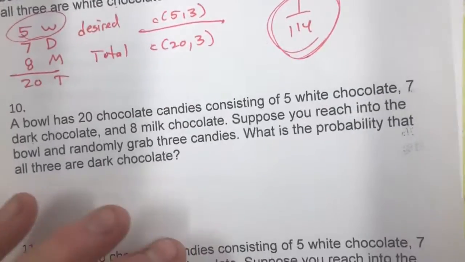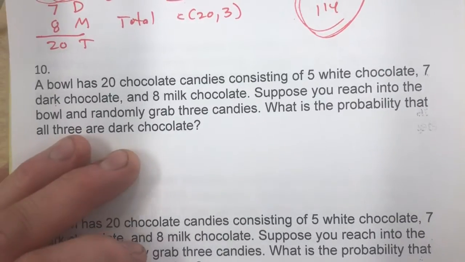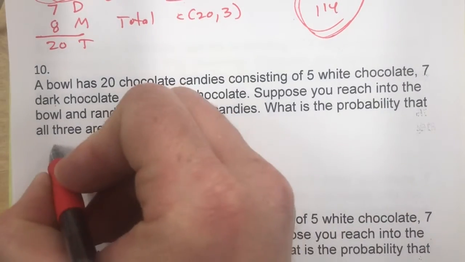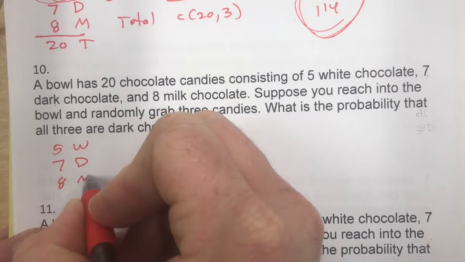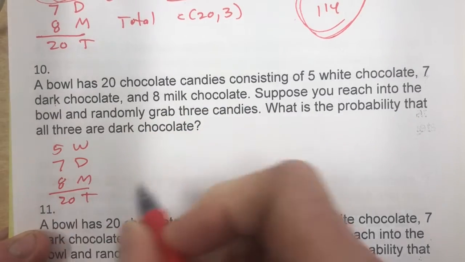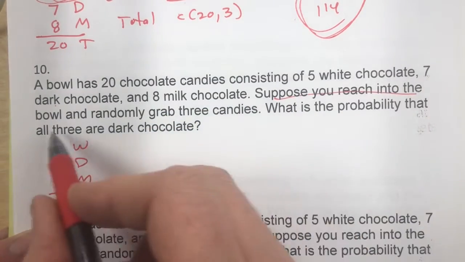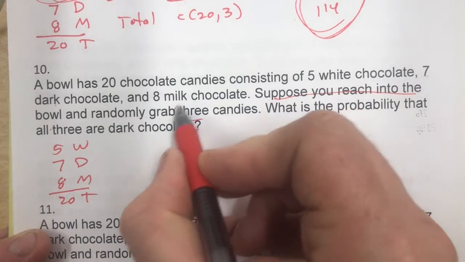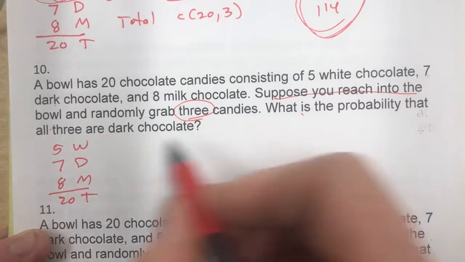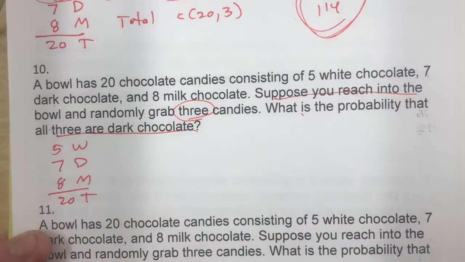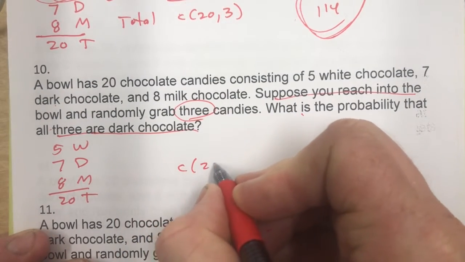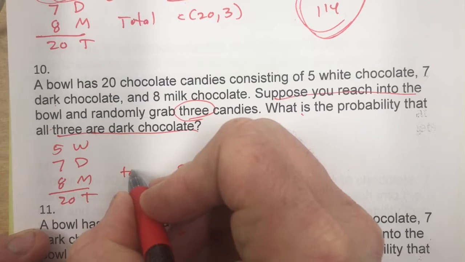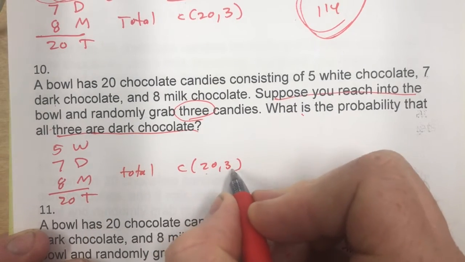Okay, what about the 10? The bowl is the same thing. We have 5 white, we have 7 dark, we have 8 milk chocolate, which is 20 total. This time, suppose you reach in the bowl and randomly grab 3 candies. What's the probability that all 3 are dark this time? The total on the bottom is going to be the same as the previous problem. There's 20 total, we're selecting 3 total.